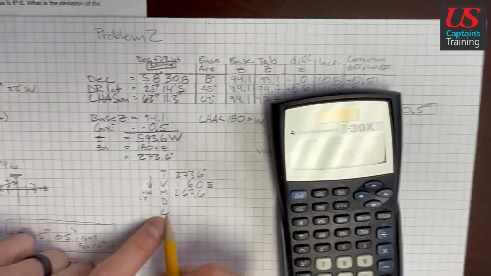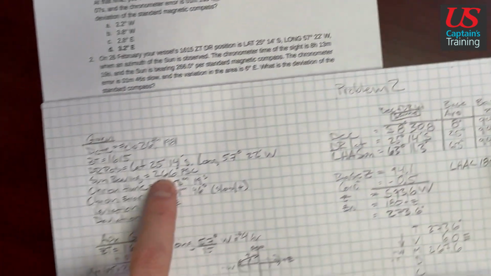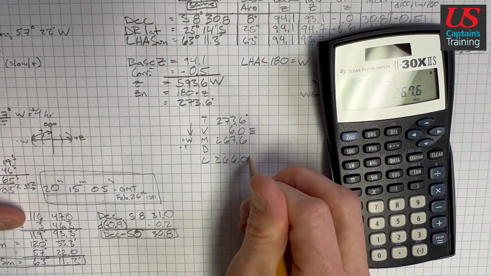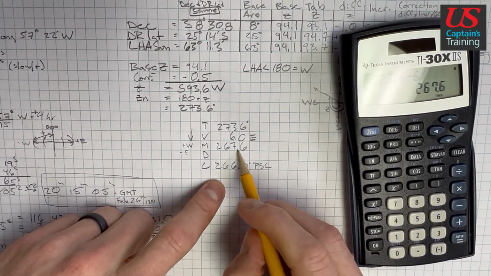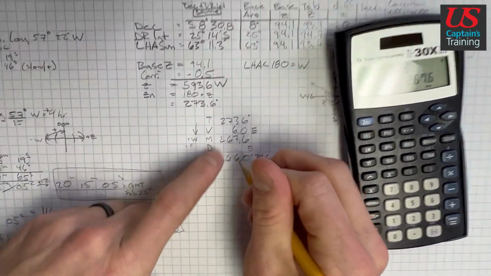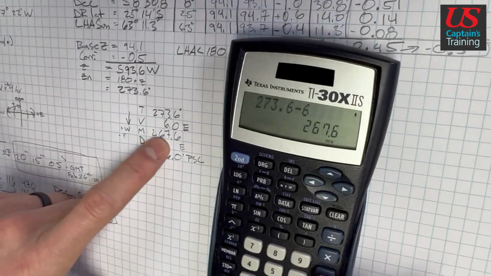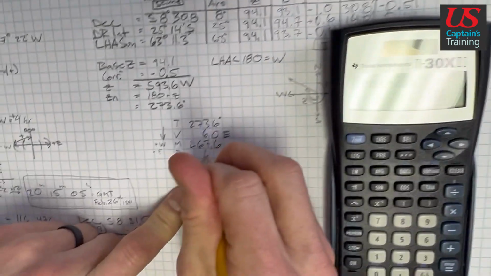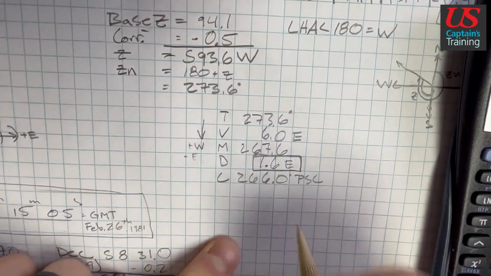267.6. We were given the compass over here, the sun bearing 266 PSC. And so we can tell we're going from 267.6 down. So this is going to be east because we need to subtract to get here. So 267.6 minus 266 equals 1.6. This is our answer that we're looking for, 1.6 east.